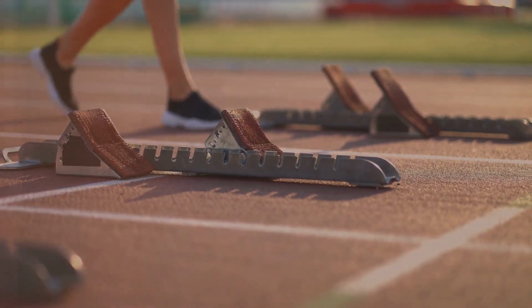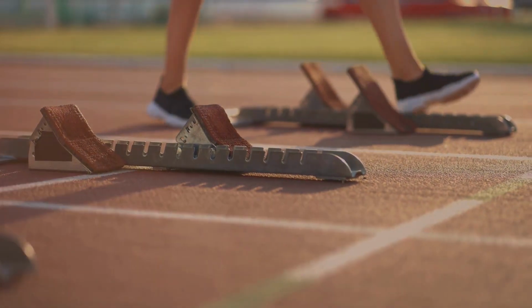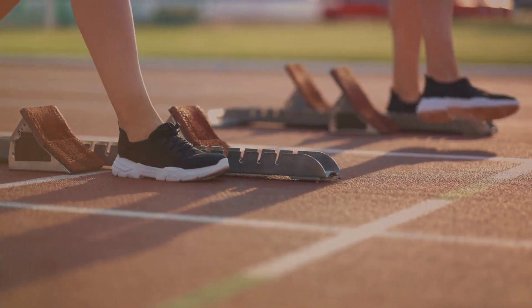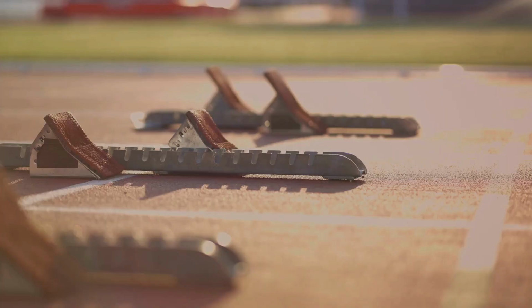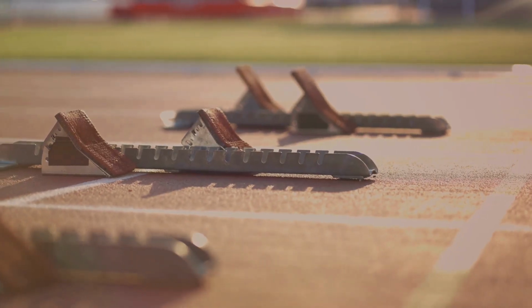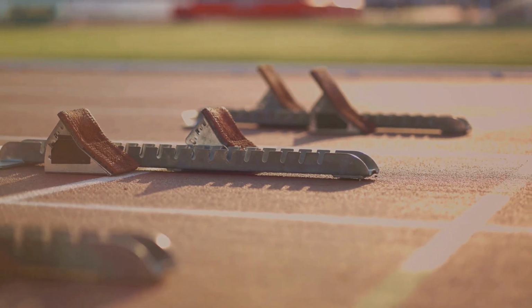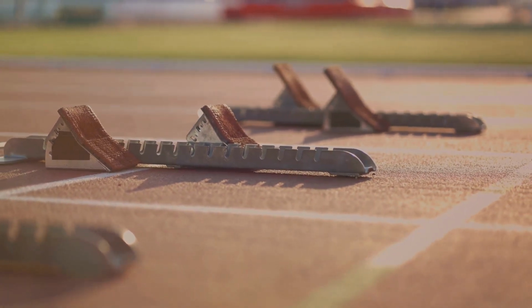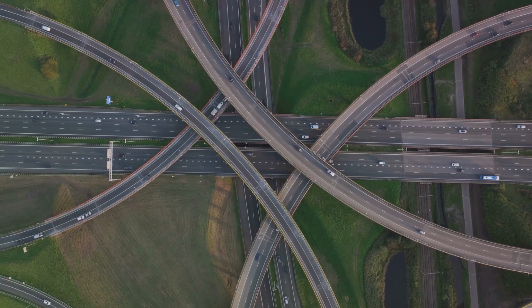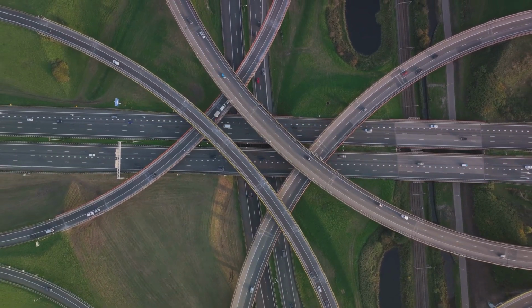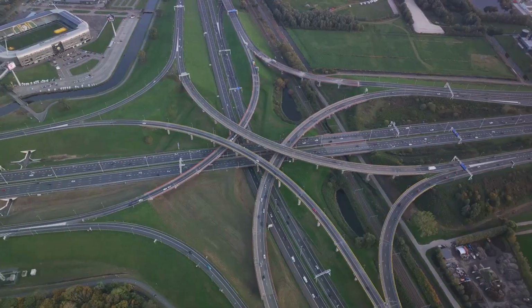Imagine a relay race, where the baton isn't just passed to one runner but several, all racing towards different finish lines. The beauty of multiple successor logic lies in its capacity to streamline processes, enhance efficiency, and maintain a steady momentum in project progression. It's like having multiple roads leading out of an intersection, each one paving the way for a different part of the journey.